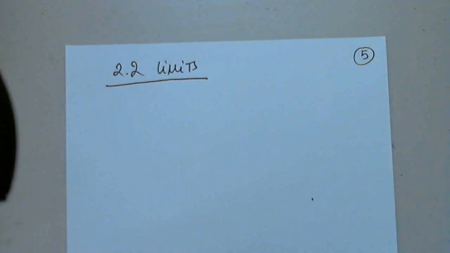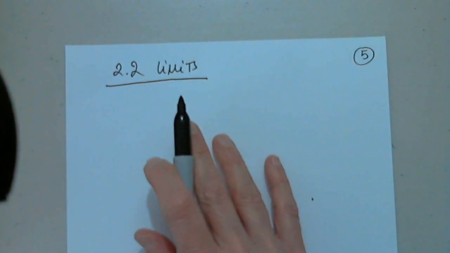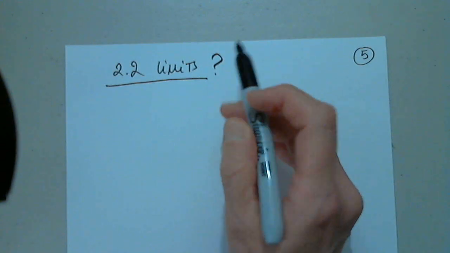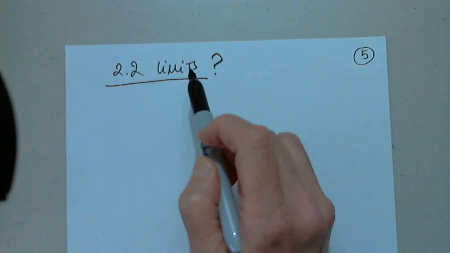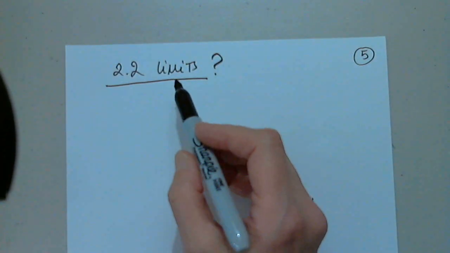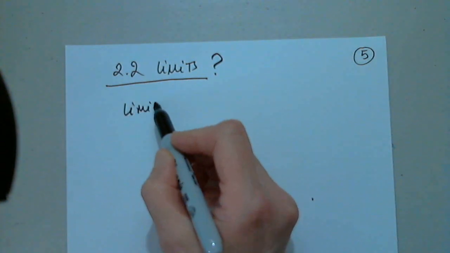So this is a very important topic in calculus. You will never get away from it, no matter what calculus level you continue until. Limits will always be there. So what is this? What is the limit? What does it mean?